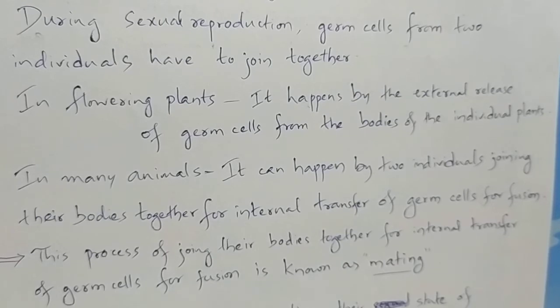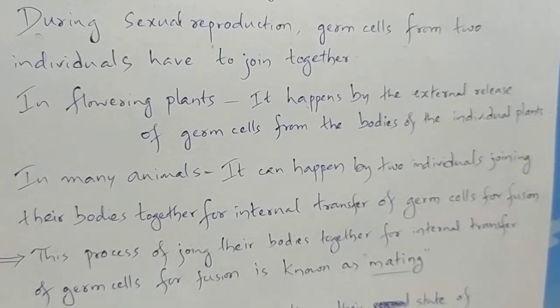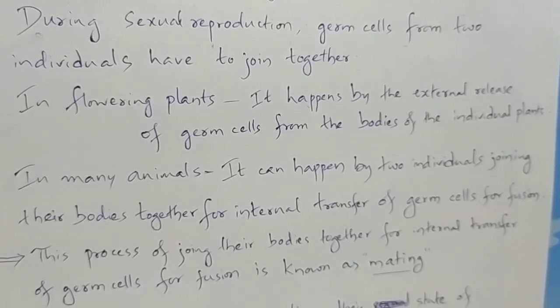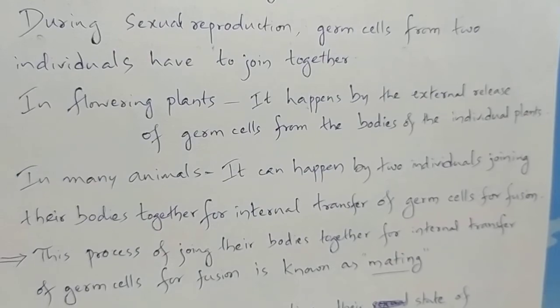Here in the case of animals, the transfer of the germ cells, that is male germ cells, near to female germ cells takes place so as to fusion to occur by means of mating. Okay.